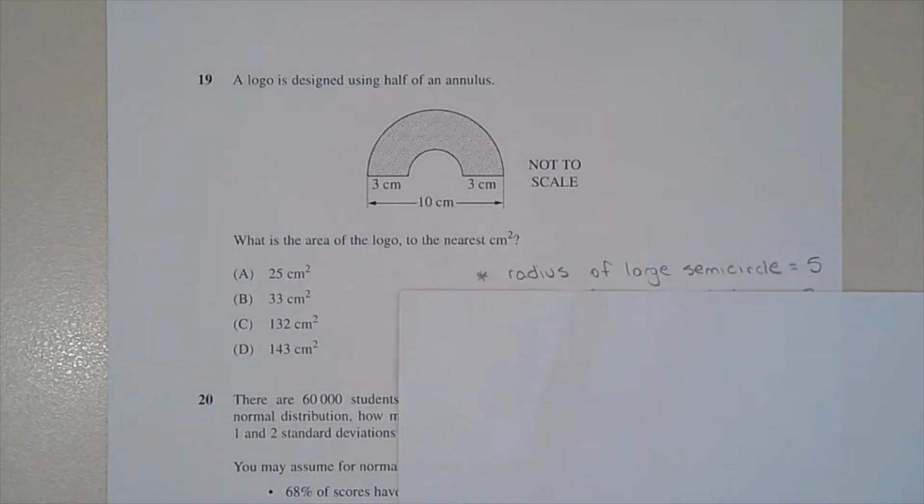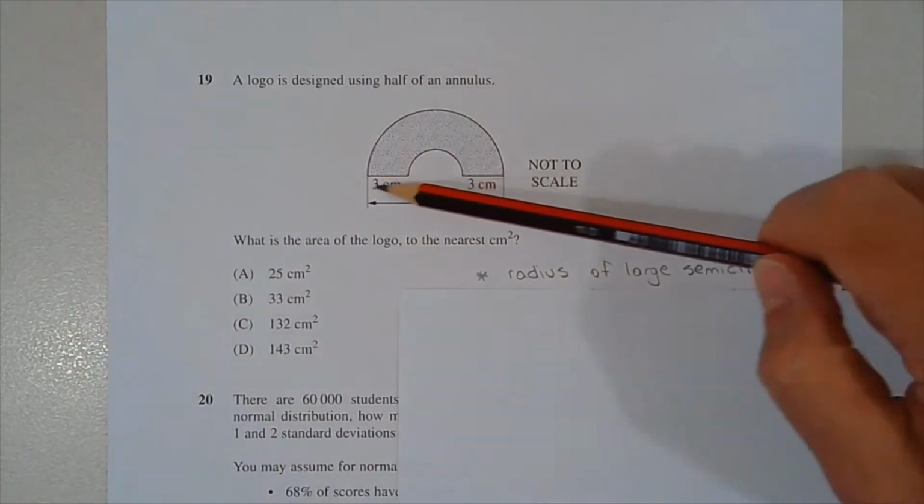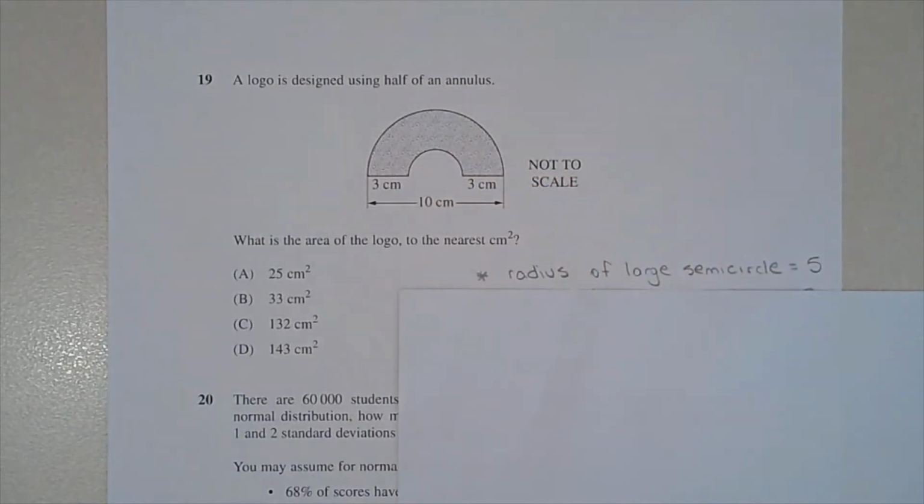Next, we'll need the radius of the smaller semicircle. So it's going to be 10 minus 3 minus 3. So 10 minus 3 minus 3 is 4. That's the diameter of the smaller semicircle. Half of that is 2.